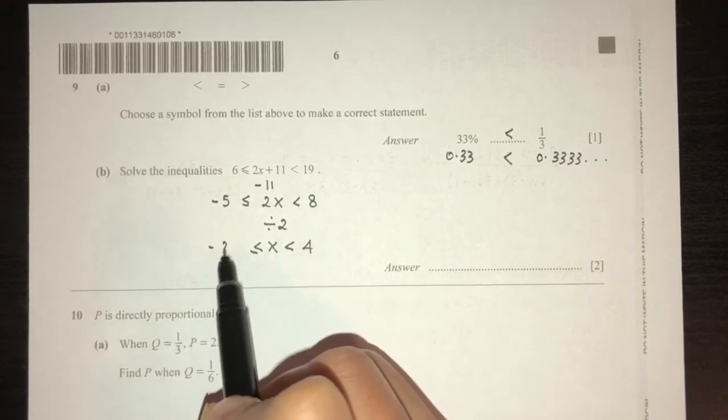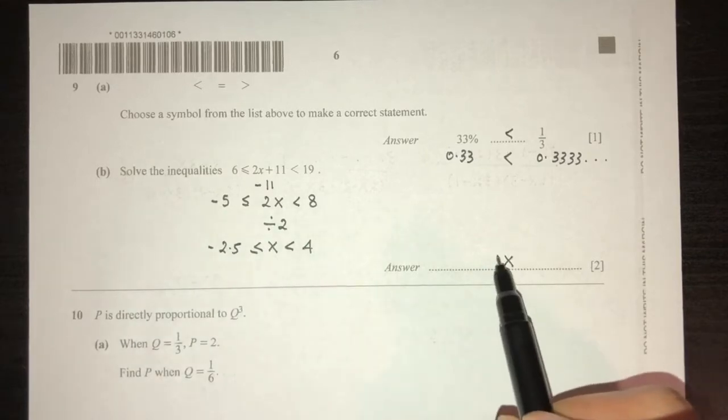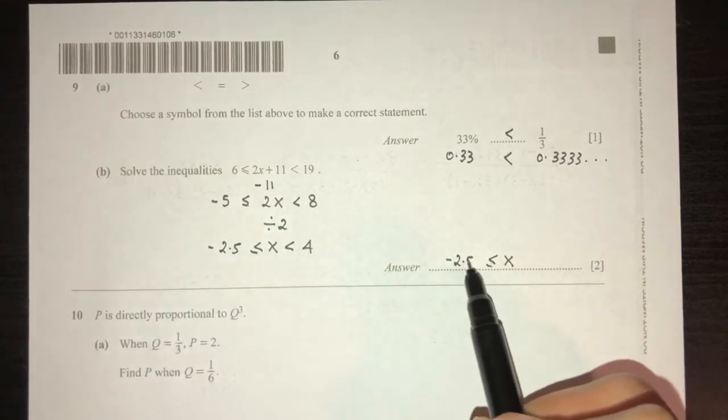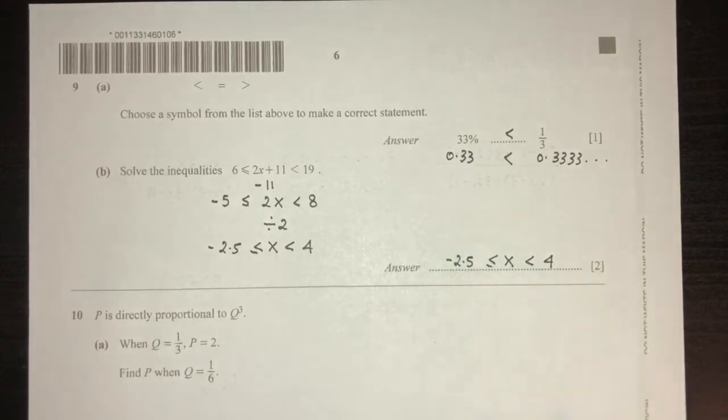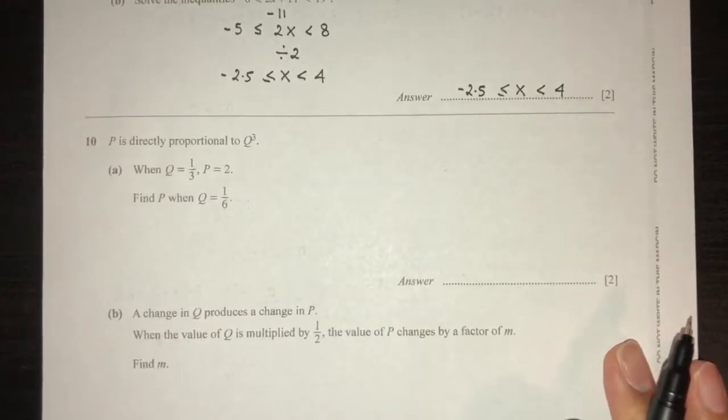That will be 4n minus 2.5. So your answer will be minus 2.5 and the value of 4. Now question P, part 10, sorry.